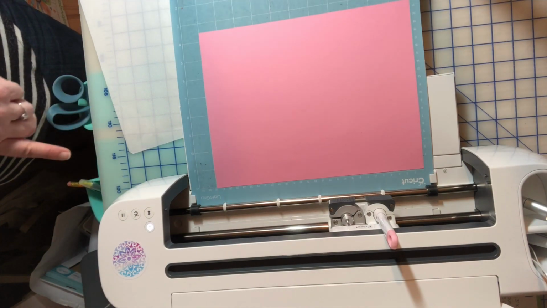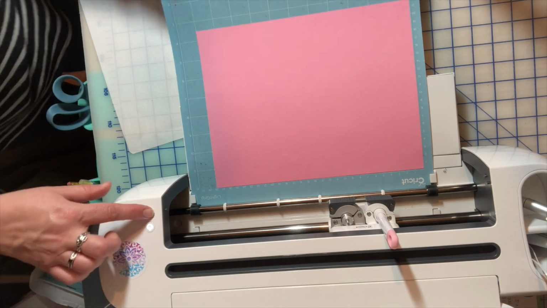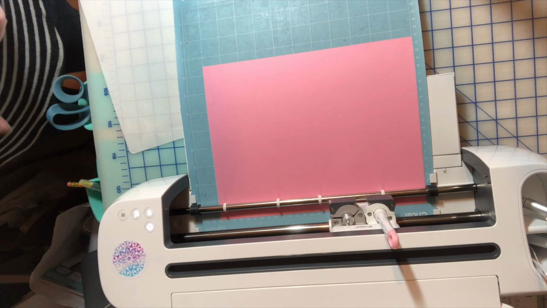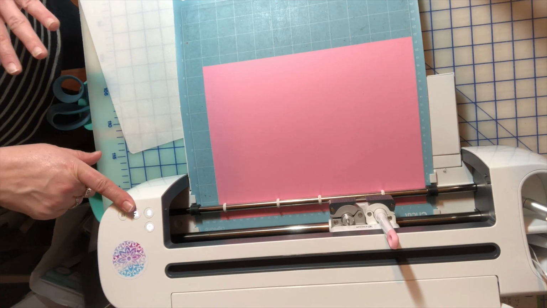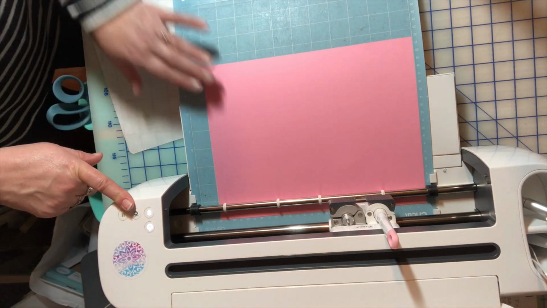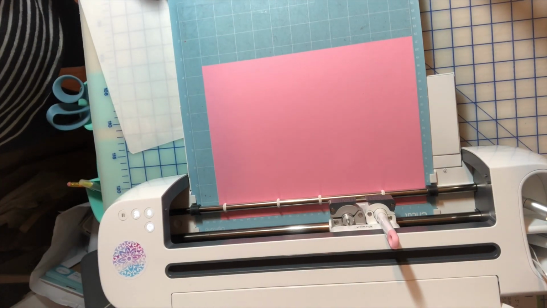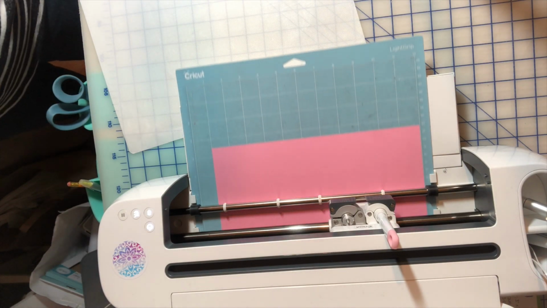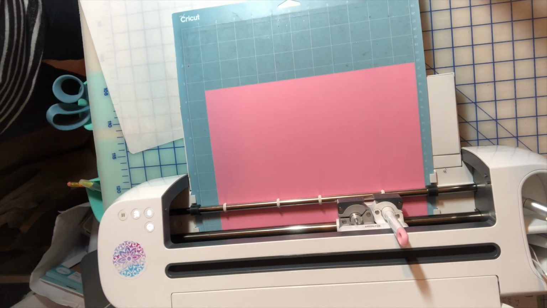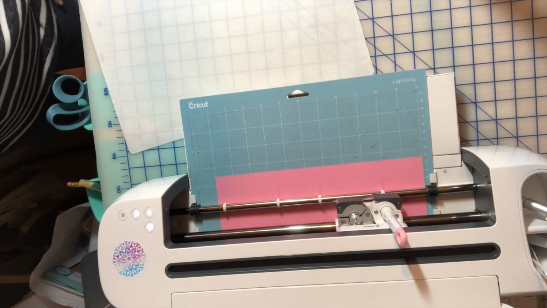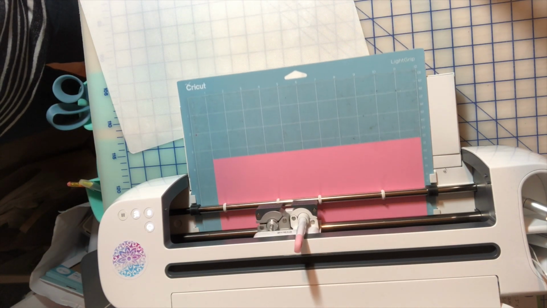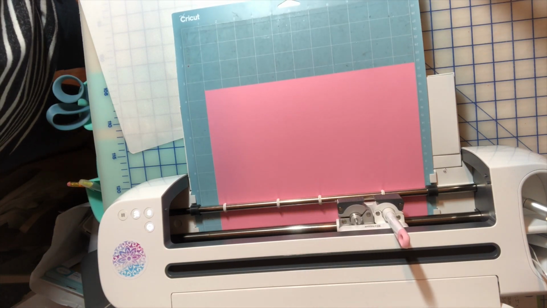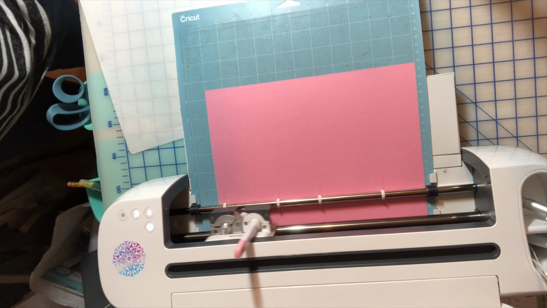We've got our scoring tool loaded, and we're going to click the load button there. And it is all ready. We've already selected our material, which is the cardstock. And we just click the flashing Cricut. And it scores first. And right now what it is scoring is the fold lines for the flaps of the envelope.